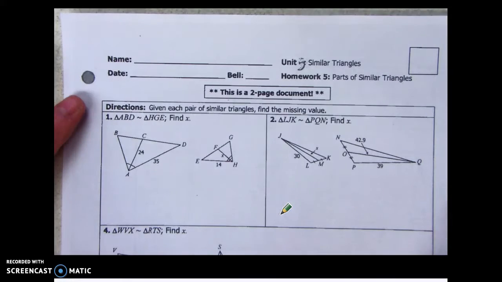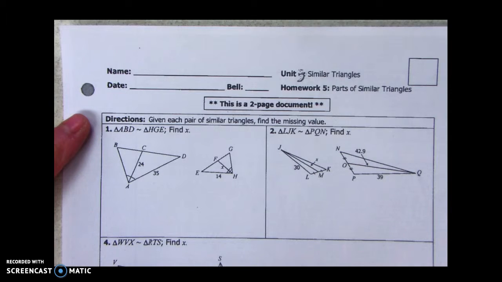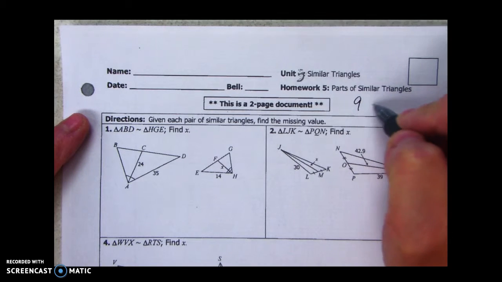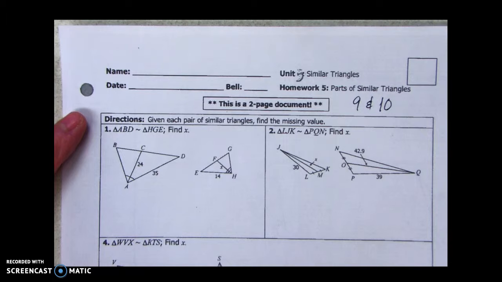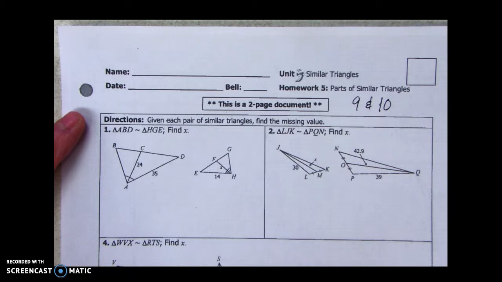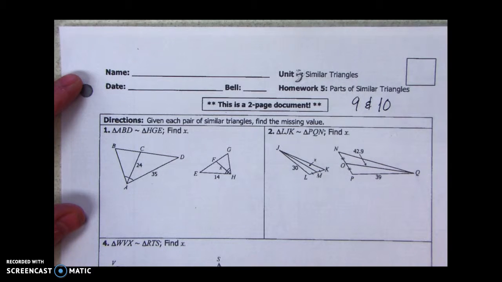Good morning. Okay, so what you're going to be doing today on this package, and this is pages 9 and 10 in your white homework packet. So that's the page you need to be on. Interestingly enough, I don't have a yellow page for this for note taking, so we're just going to do some examples from this page. It's pretty straightforward.